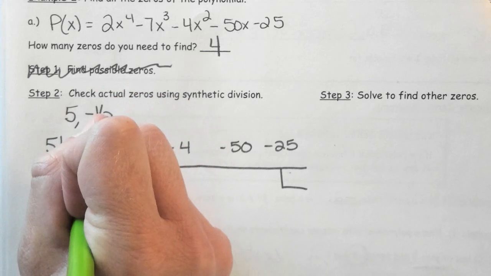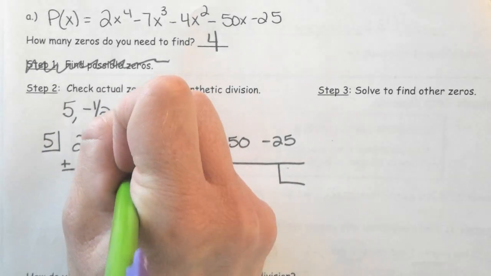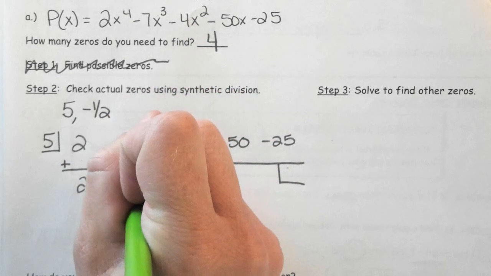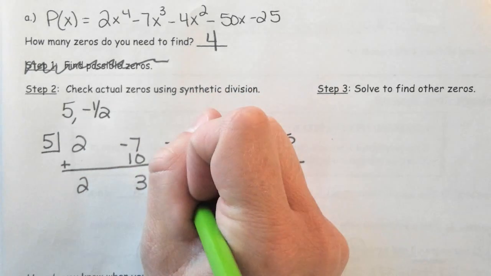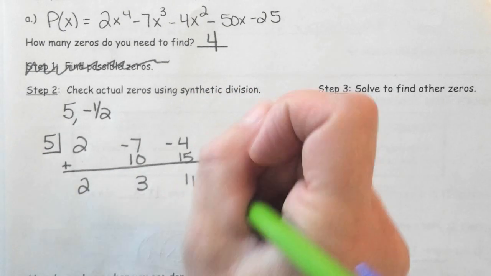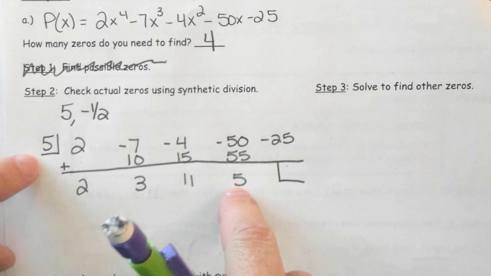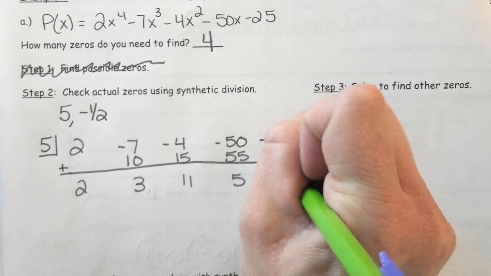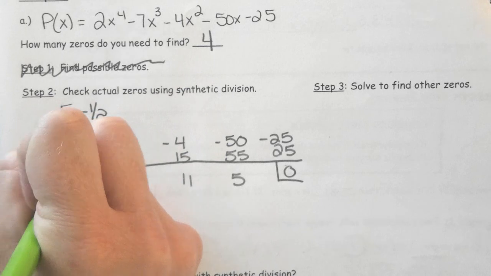2 plus nothing is 2. Multiply. Add down. Multiply. Add down. Multiply. Add down. Multiply. Add down. Love it, because what were we hoping would happen? A 0, because that tells us that truly was a solution. And that should happen again with the negative 1/2.